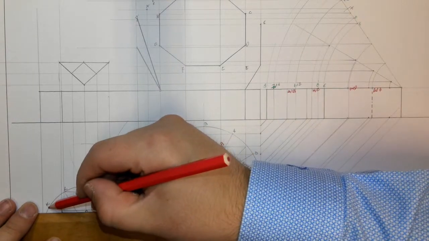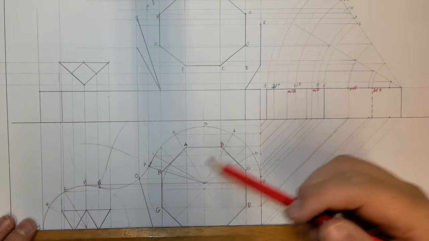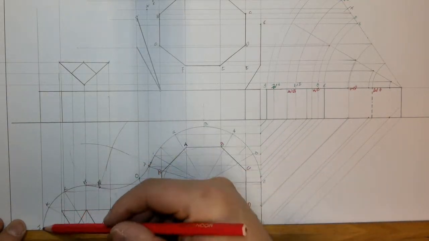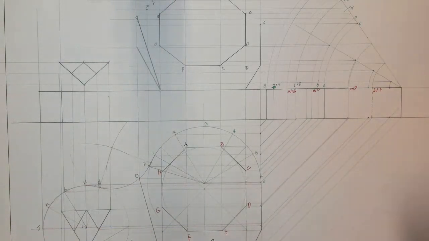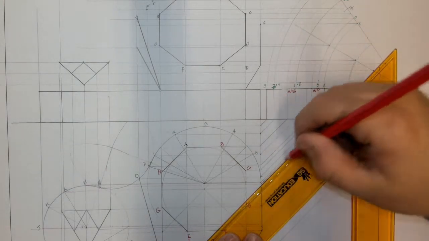Don't go too heavy on the color pencil because you don't want the line to be too blunt. Try and keep the line as thin as possible. Keep that color pencil as sharp as possible as well. Okay, one of them is already done for me.